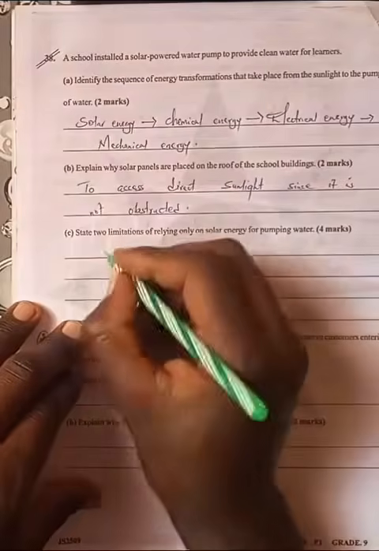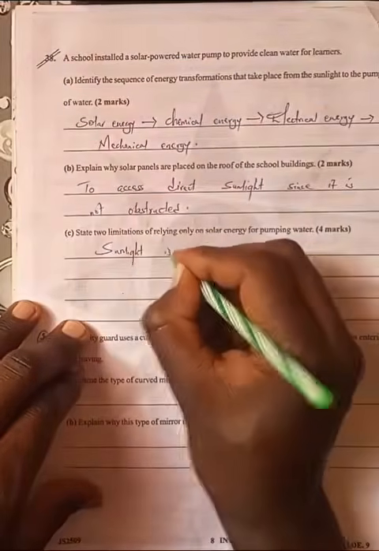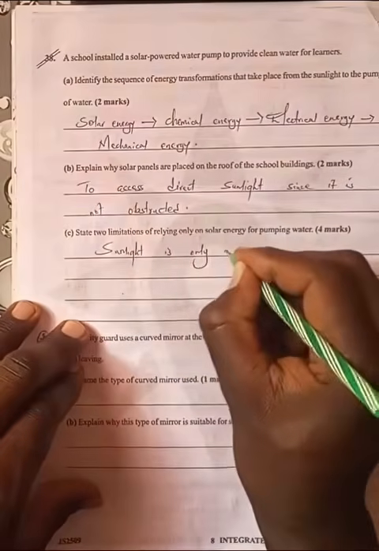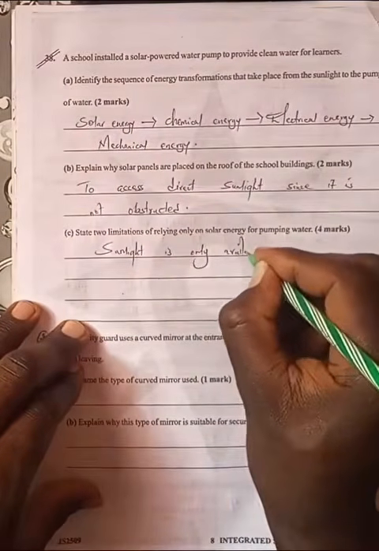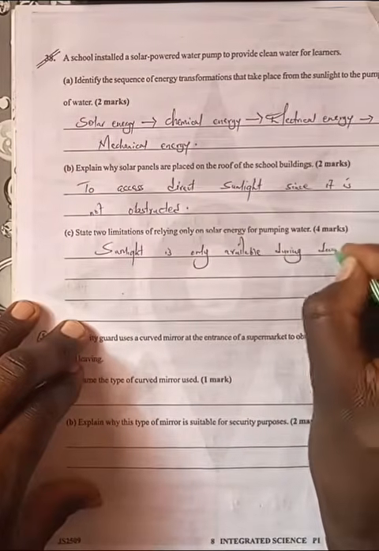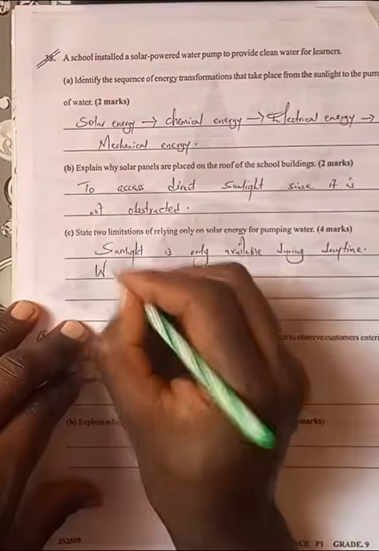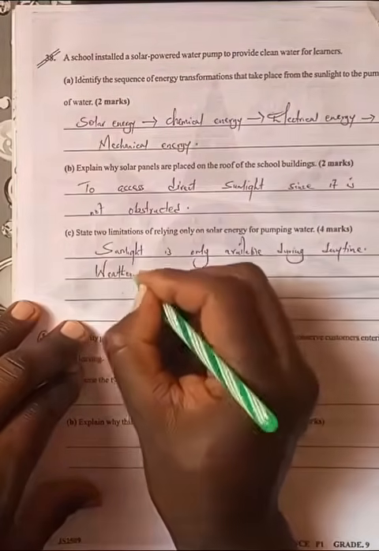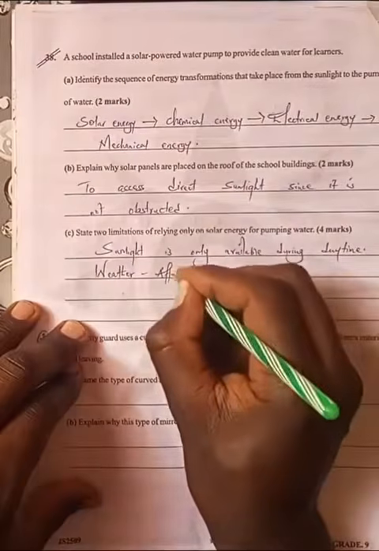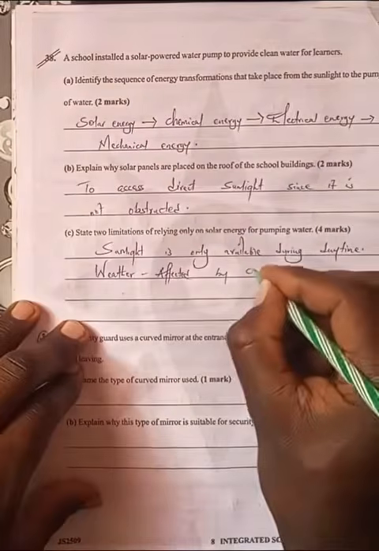Limitations: sunlight is only available during daytime. Weather: affected by cold weather.